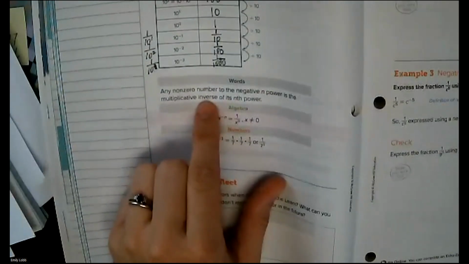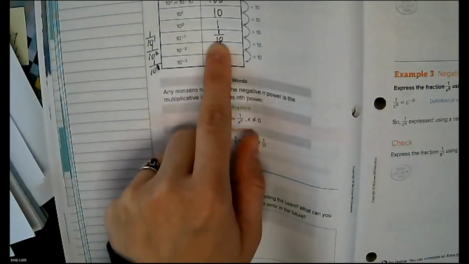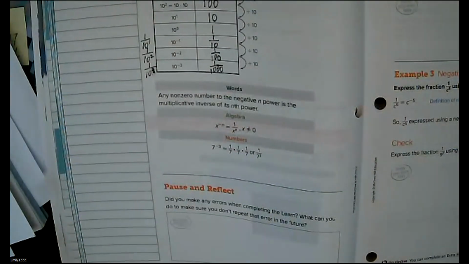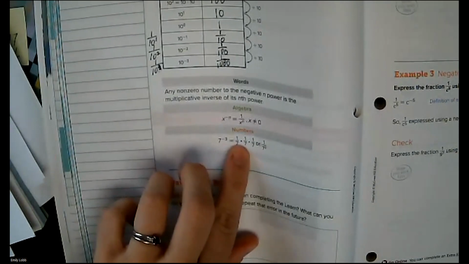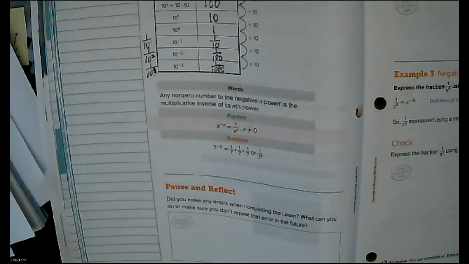So any non-zero number to the negative n power is the multiplicative inverse of its nth power. Do you see how this is 10 to the third down here? This is 10 to the second on the bottom here. This is just 10 to the first on the bottom here. So if I have 7 to the negative 3, I really have 1/7 times 1/7 times 1/7, or 1 over 7 to the third power. Remember, I told you to put the negative exponents in the basement so they could stay positive down there?